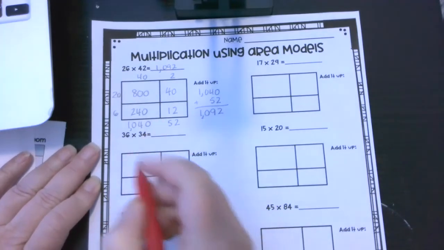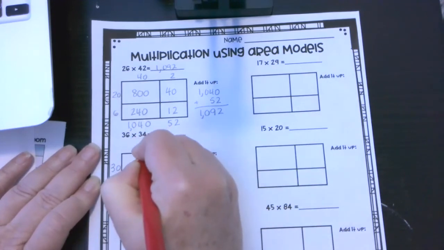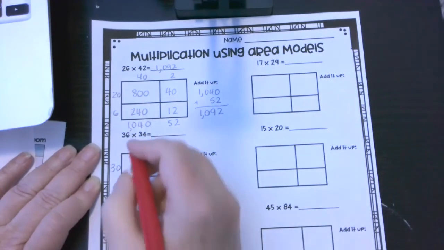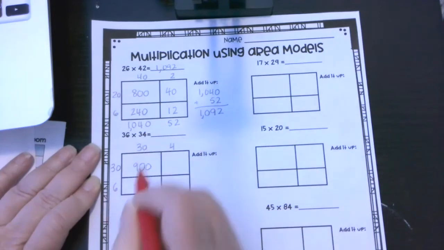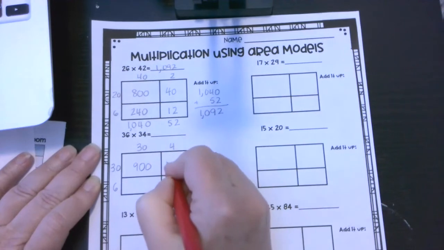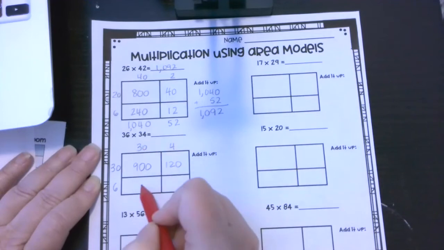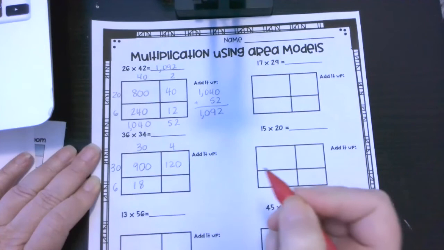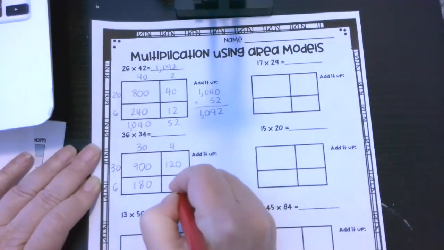So 36 times 34. I'm going to multiply 30 times 30. 3 times 3 is 9, and I have 2 zeros, so it's 900. 30 times 4, 3 times 4 is 12, 1 zero. And then 30 times 6, 3 times 6, sorry, is 18. And then 1 zero, pop that on there. And then 4 times 6 is 24.